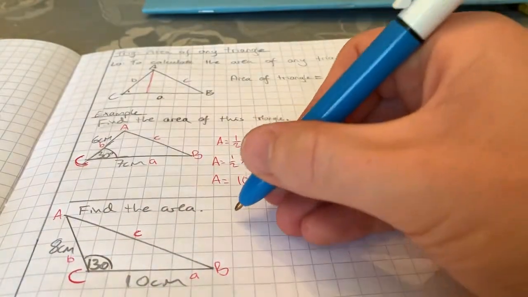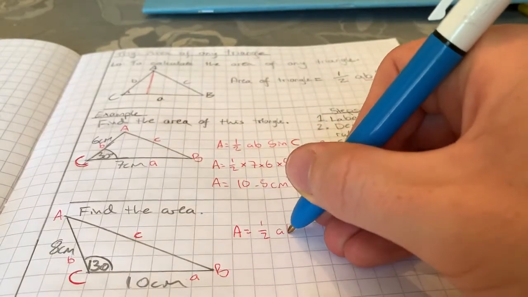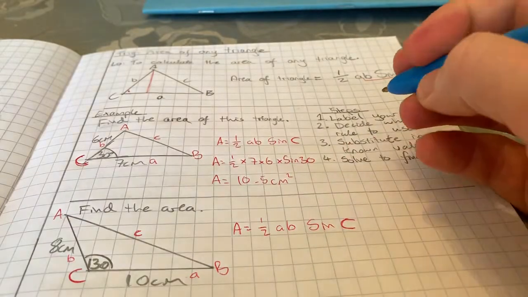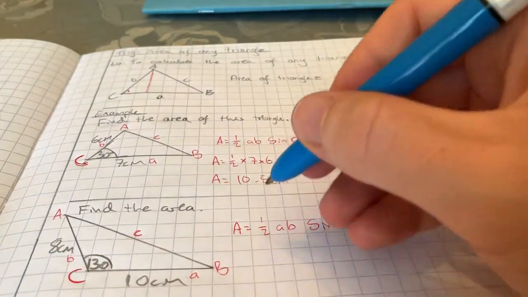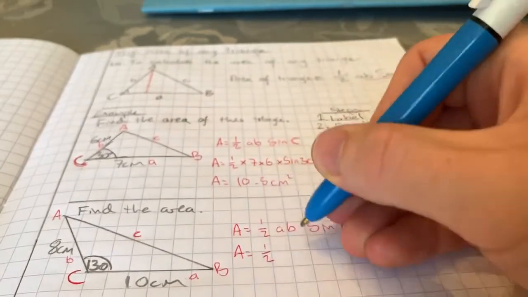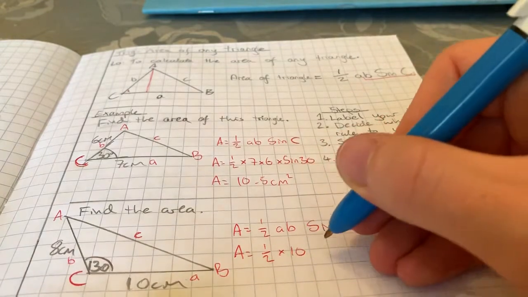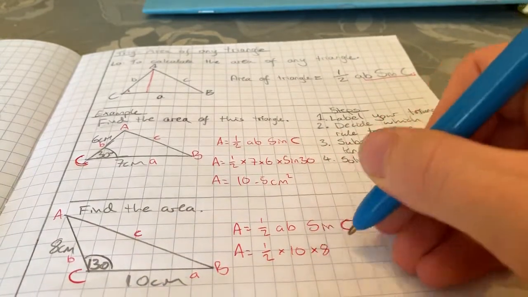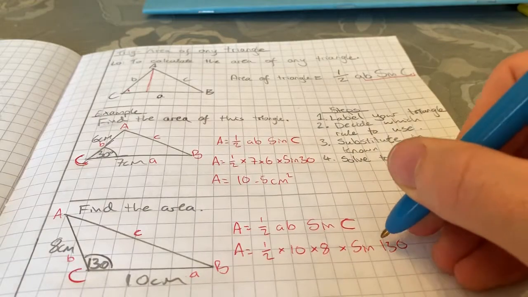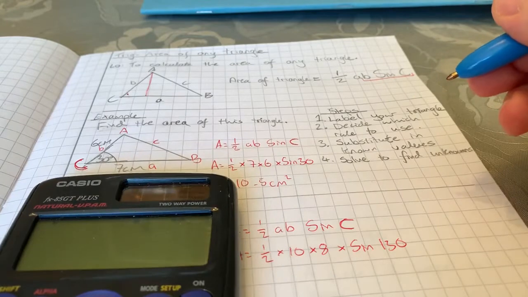So we write down our formula, A equals half AB sine C. And then from here, substitute what we know. So A equals half times 10 times 8 times sine 130. So we put this into the calculator.